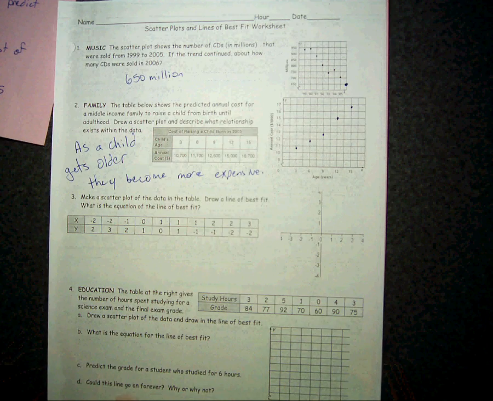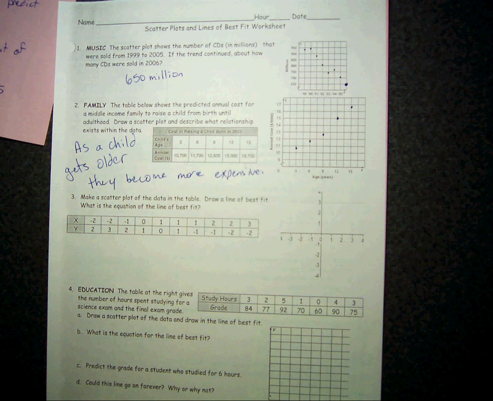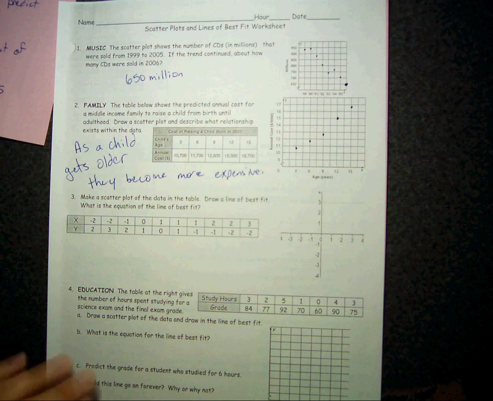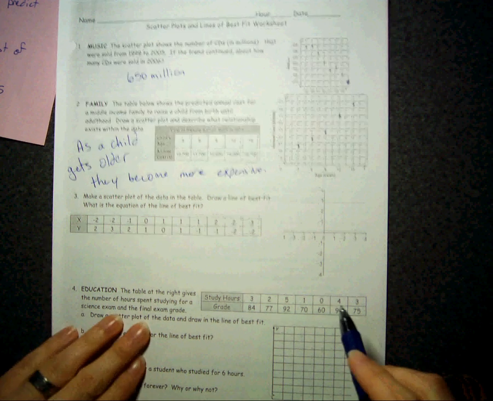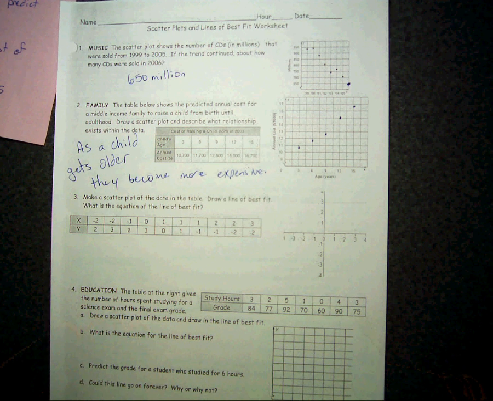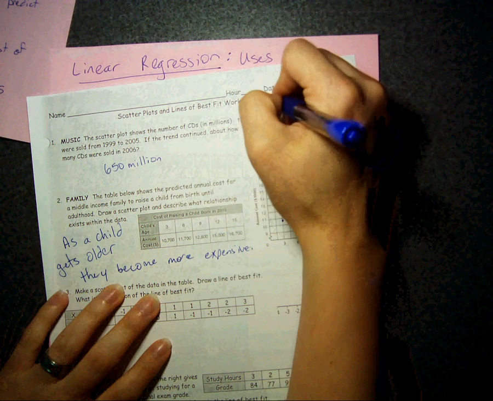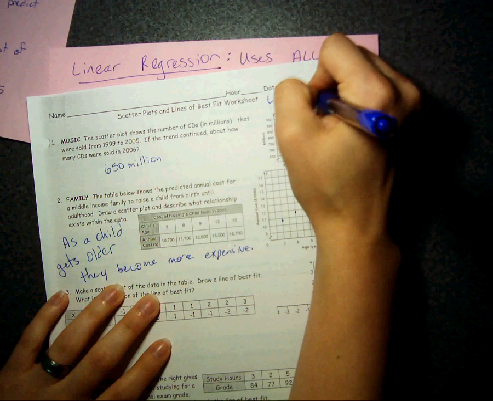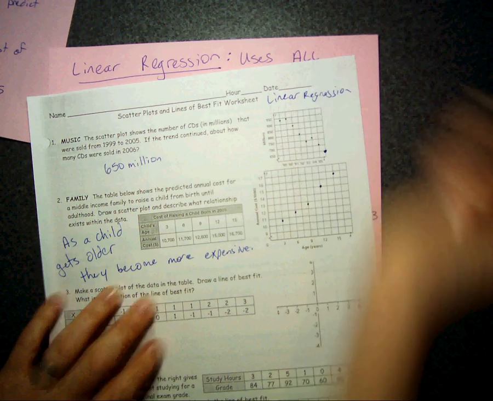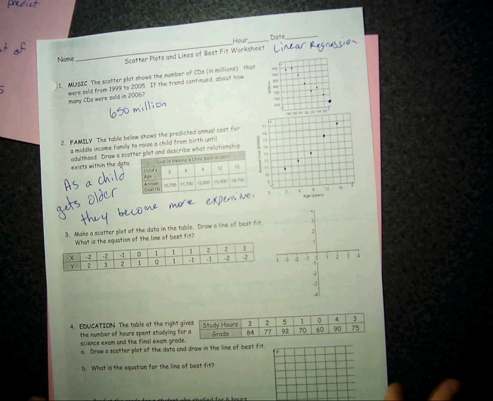All right, number 3, just asks you to make a scatter plot of the data and draw a line of best fit, and wants to know what is the equation of the line of best fit as well. So I'm actually going to leave that for y'all. Go through the rest of them, make your scatter plot, make your line of best fit, and I also want you to go into the calculator after you find your line of best fit and find the linear regression and answer the questions. Okay, if you have any questions, of course, I'm over here at my desk and I'll be around to harass you as well.